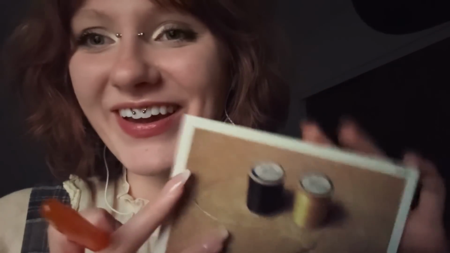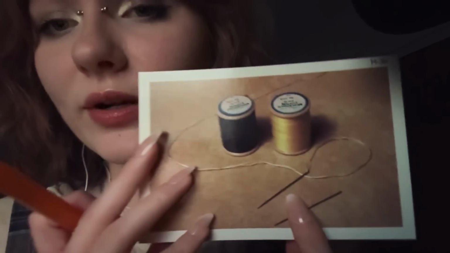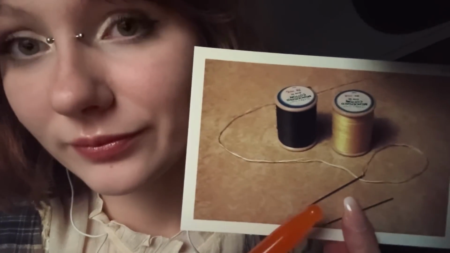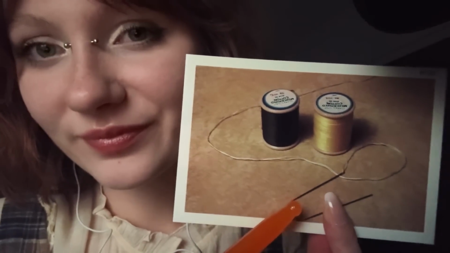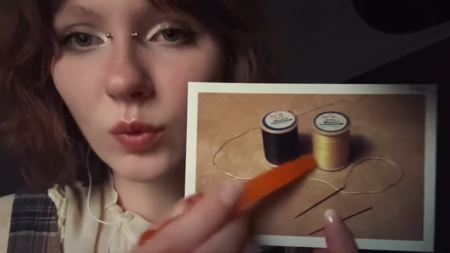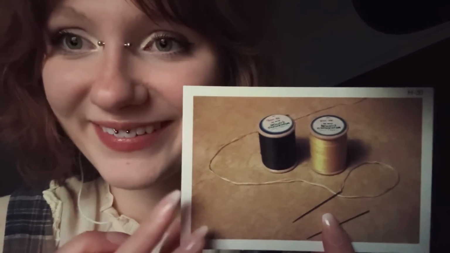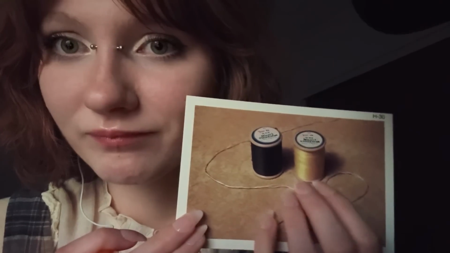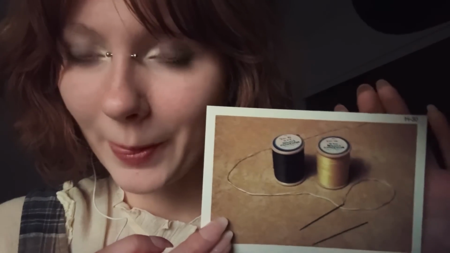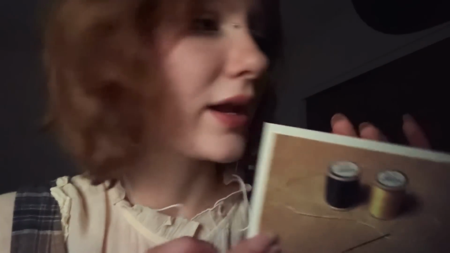Very good. Okay, please use one word to describe a needle. Fantastic. And please use one word to describe thread. Perfect. And what is this used for? Excellent. All right, moving on.